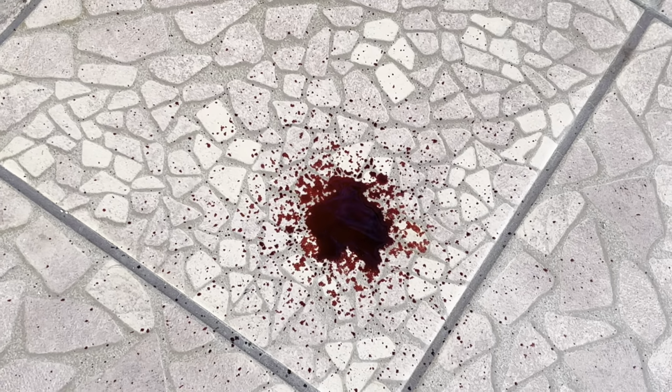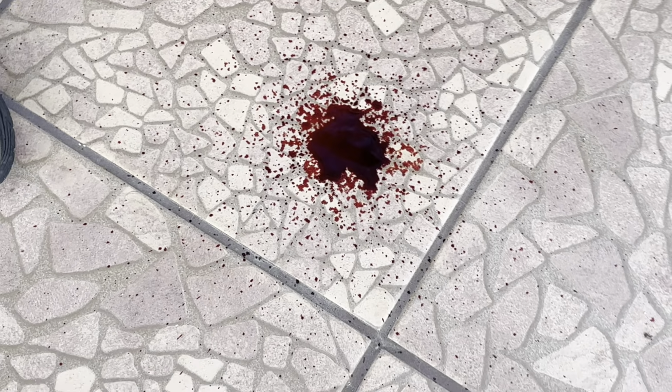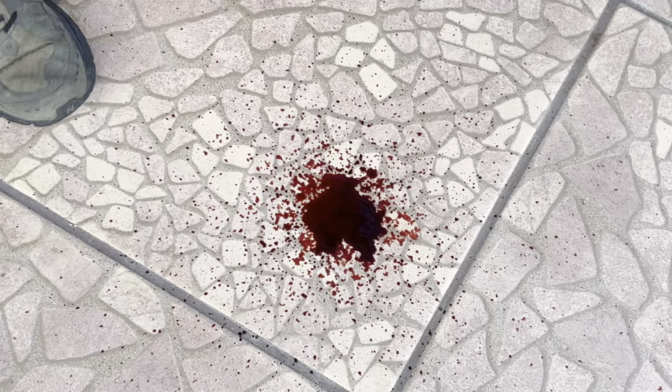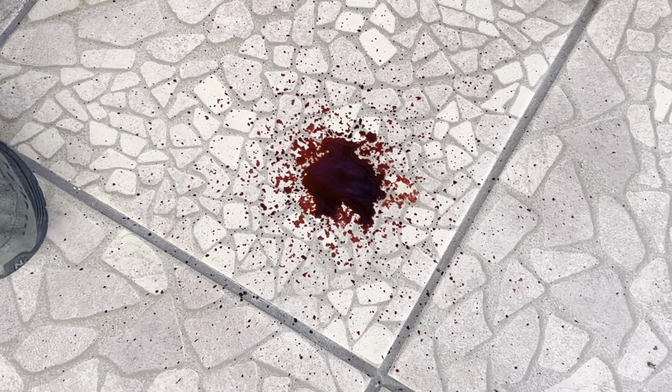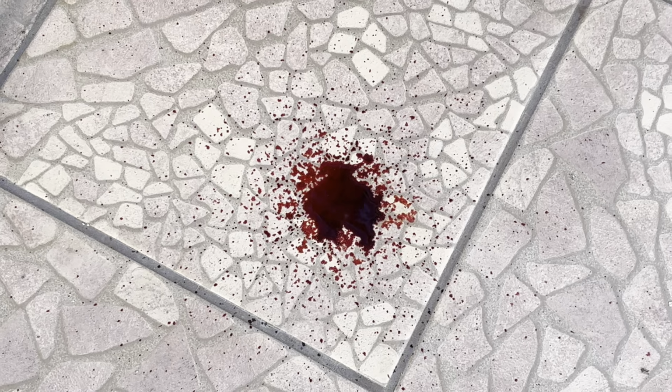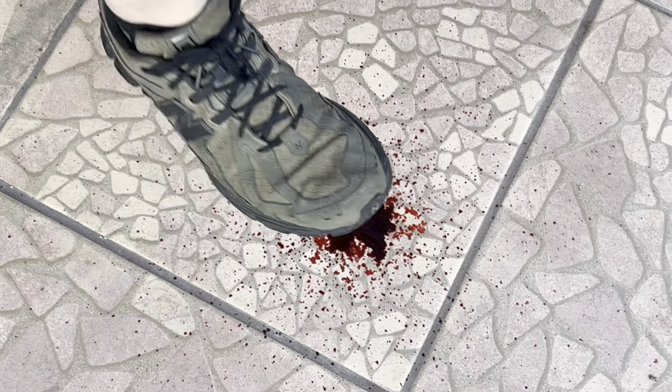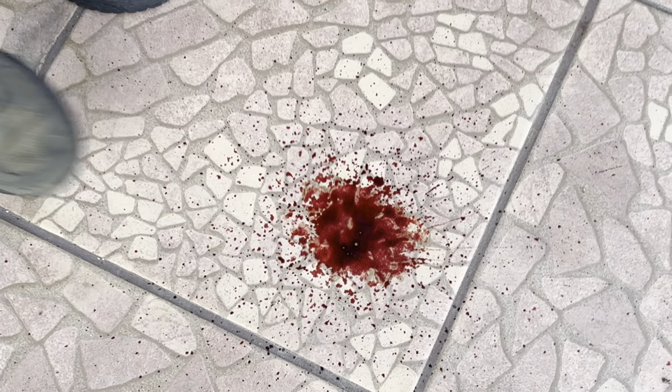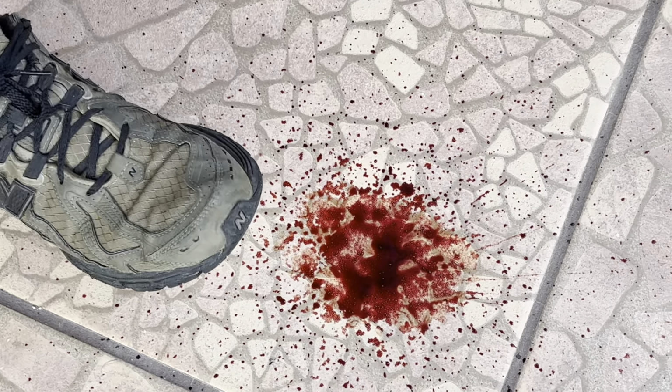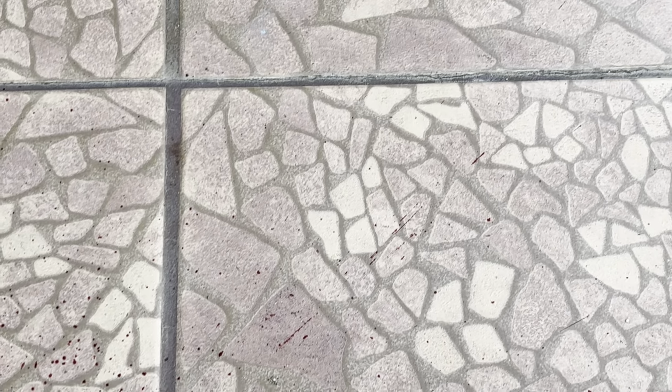Another thing that I'm going to do while I have this blood pool is make some pattern transfers. So first thing I'm going to do, I'm just going to step in this blood source, and it might create what looks like a little impact pattern. So force into blood is going to create impact spatter. Not too much, but you can see where there's spines and stains coming out from this blood pool.